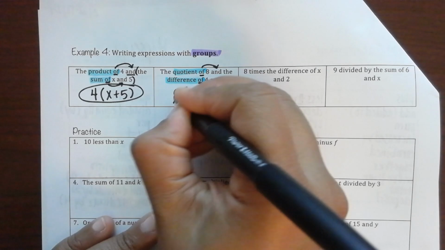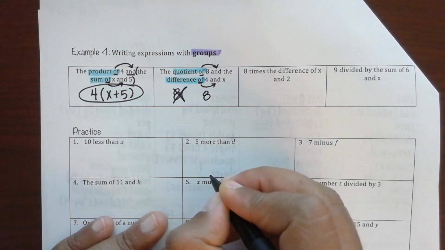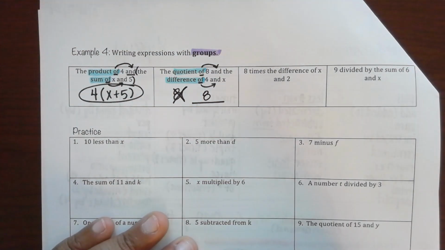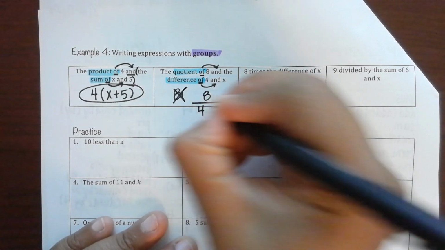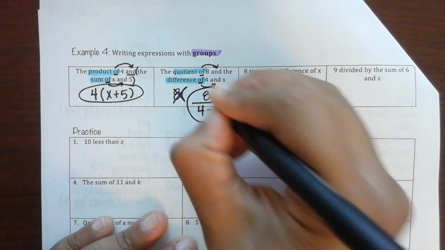Not quite. Let's try that again. I agree with the 8, but what needs to happen to the 8? It's a division bar. And what goes at the bottom? 4 minus x. And that's the answer.